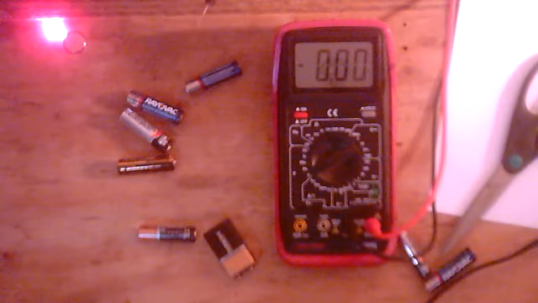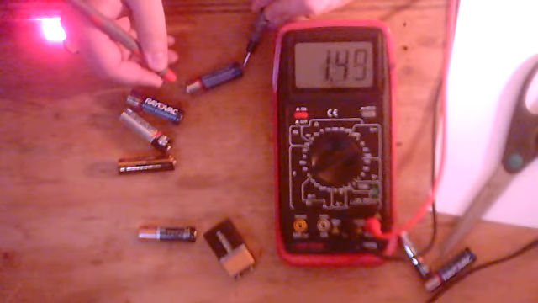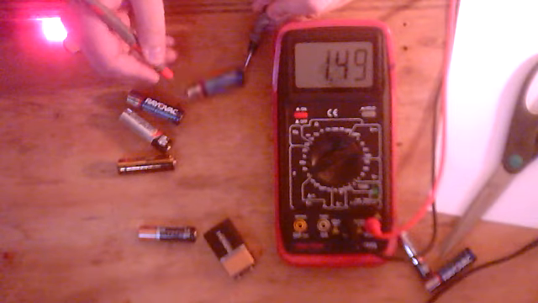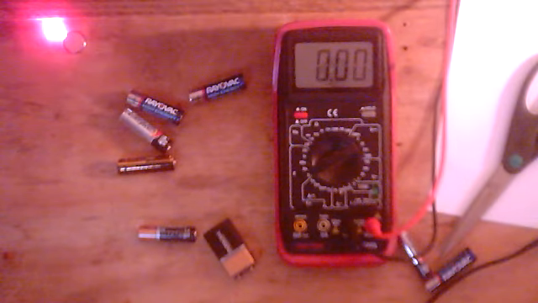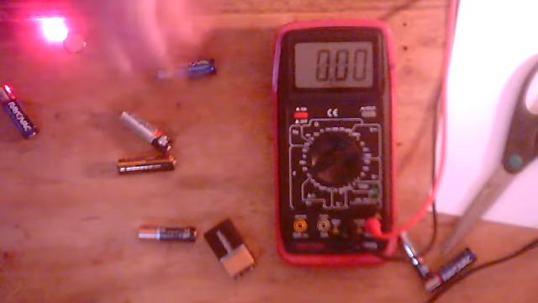Okay, so let's go ahead and check this one out and see what its level is. Okay, that says 1.49. That seems pretty much like new still, huh? This is not a dead battery. We can actually set that aside as a useful battery.